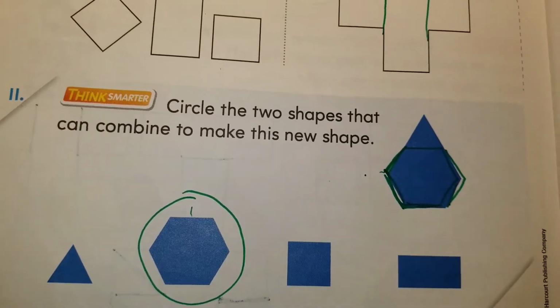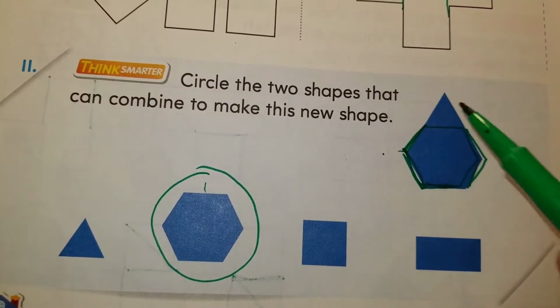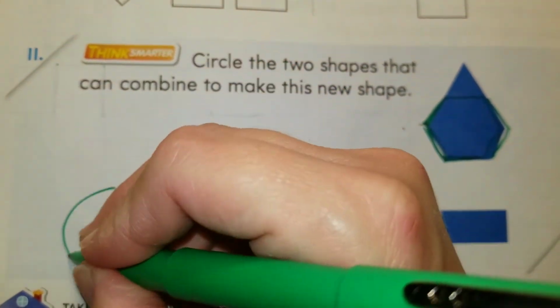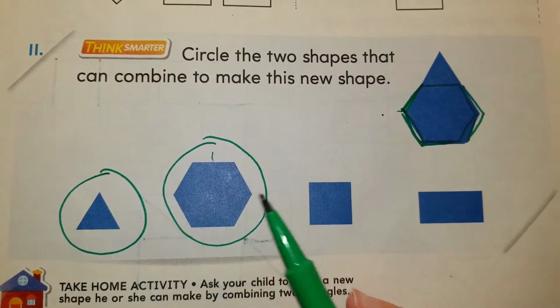And we have one more shape. What is it? What is the shape that we can see over here? 3 sides. It is a triangle. So to make this shape, we use a triangle and we use a hexagon.